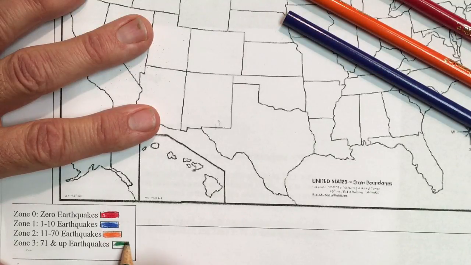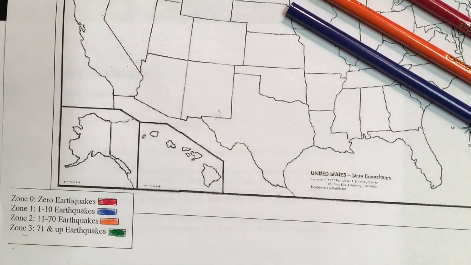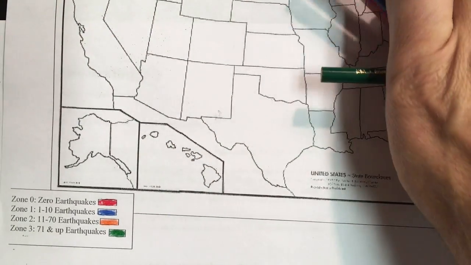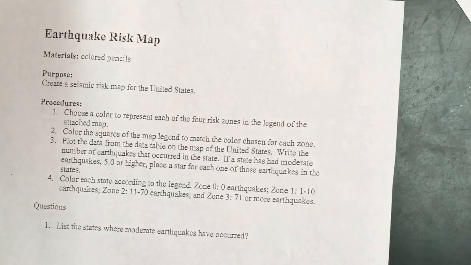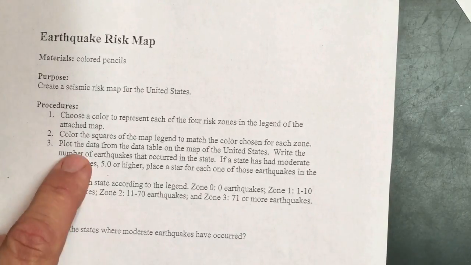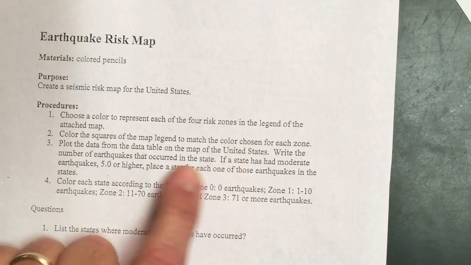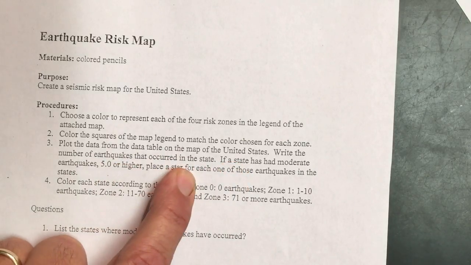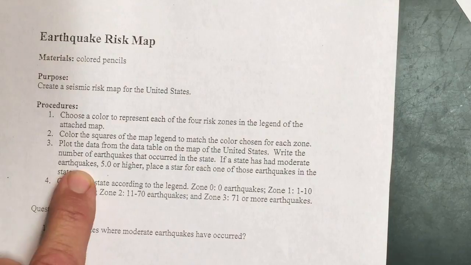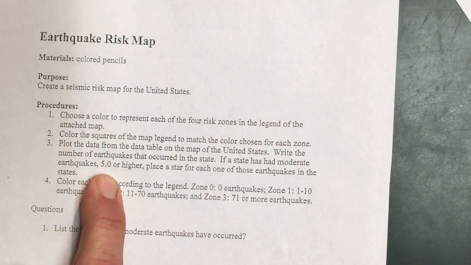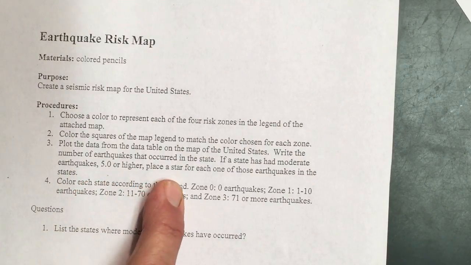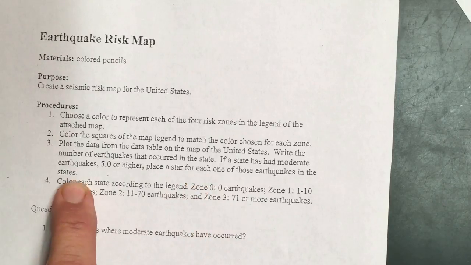Now you can use any colors, any combination. You may not like these colors, use your own colors. So the next step then is to plot the data from the data table on the map of the United States. Write the number of earthquakes that occurred in the state. If a state has had moderate earthquakes of 5.0 or higher on the Richter scale, place a star for each one of those earthquakes in the states.